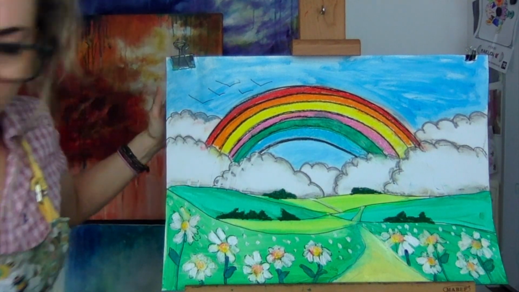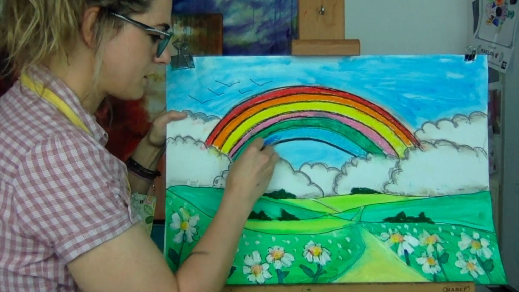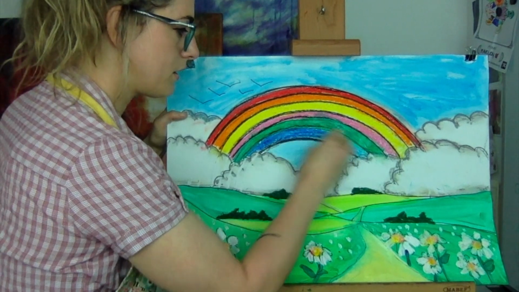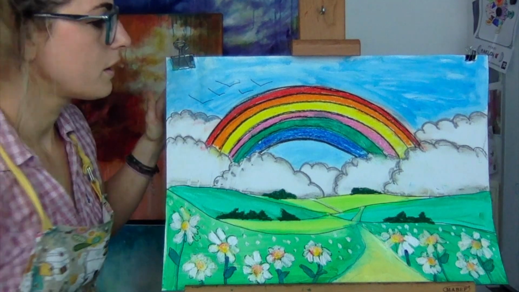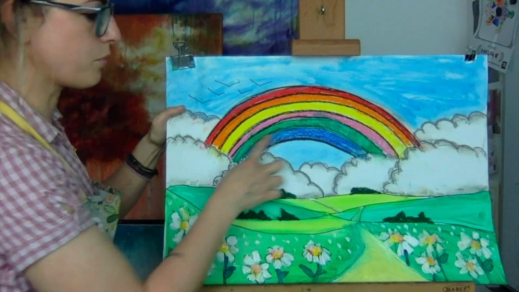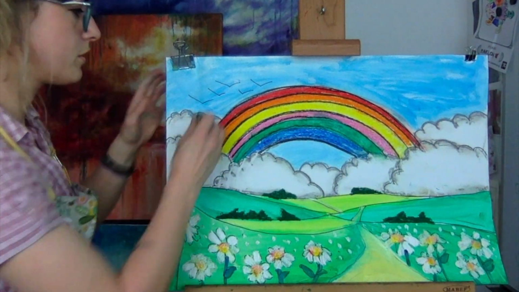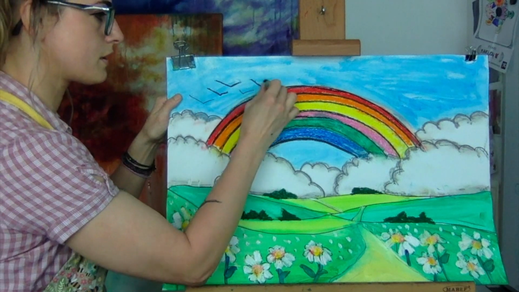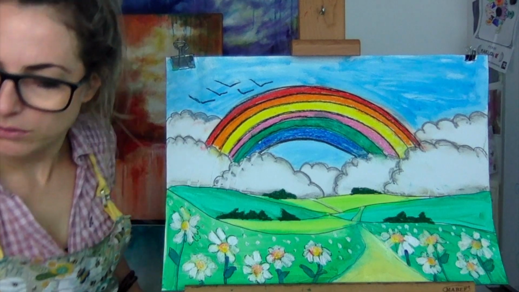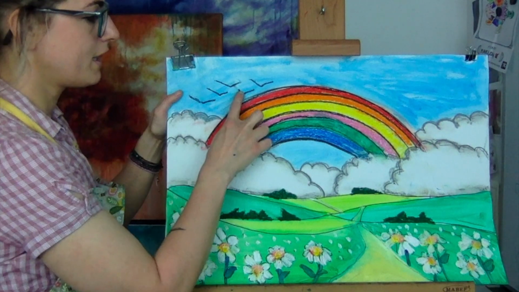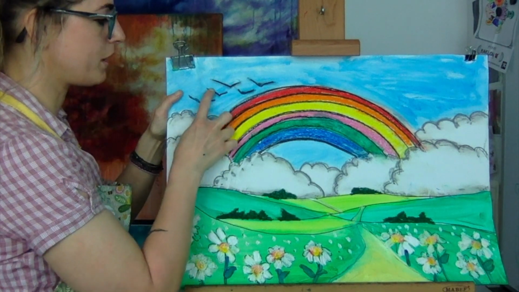I'd change the blue just because the sky is very similar. So I'd probably change it so it's a bit darker and then it kind of goes with it. And then you can just add whatever you like. And I'm going to do black for the birds. So as I say, you could add whatever you like. Oh no, I put my pastel in the paint. You can add whatever you like, make it your own picture.